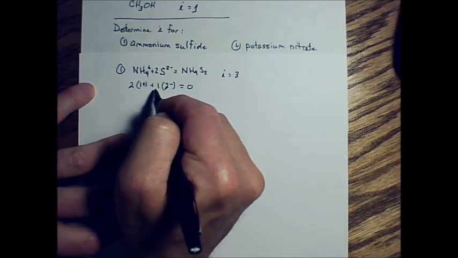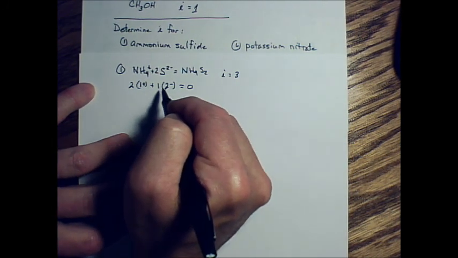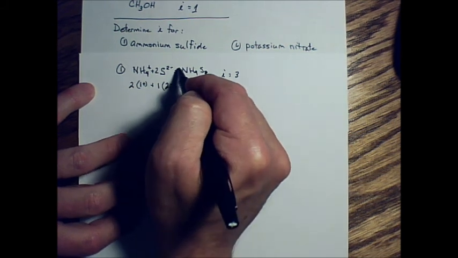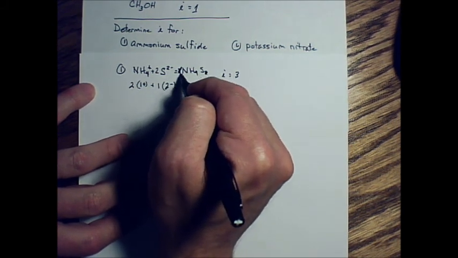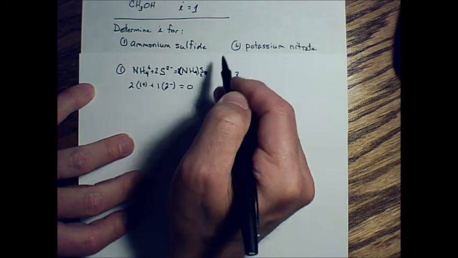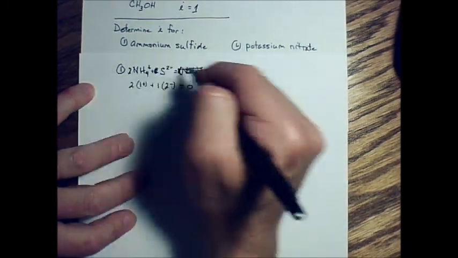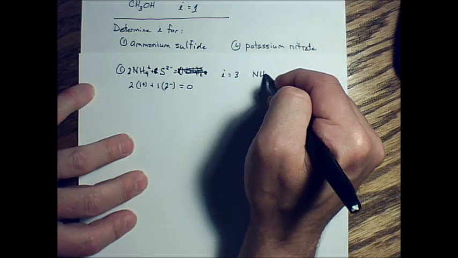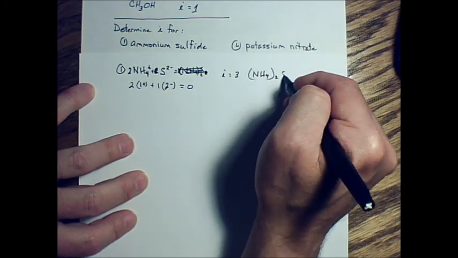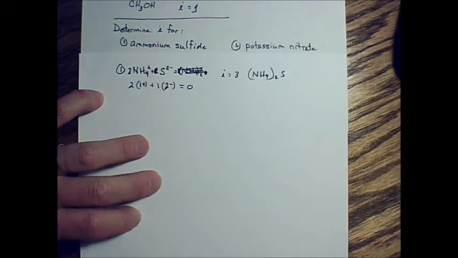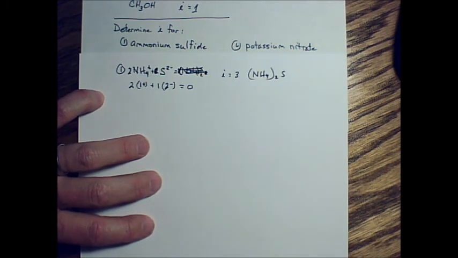1 particle here, 2 particles here, 1 particle here, right? Wait a minute, I put that in the wrong place. It's 2 of these. Golly, I can't seem to do any of this right today. Let's just do it this way. 2 of those, so it's NH4 2S. Okay?